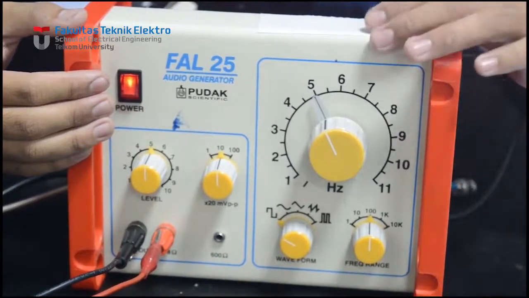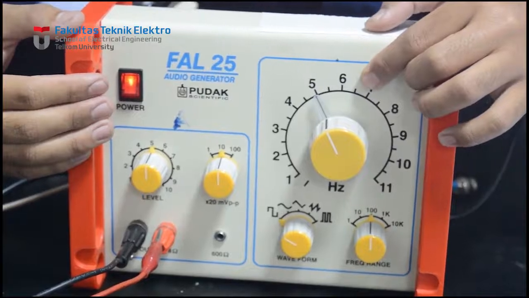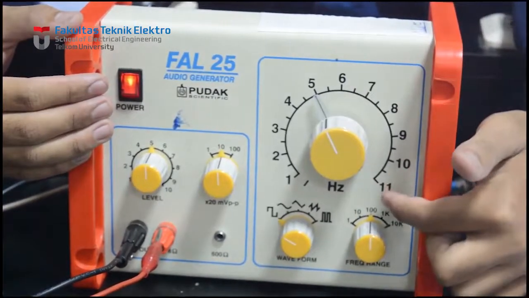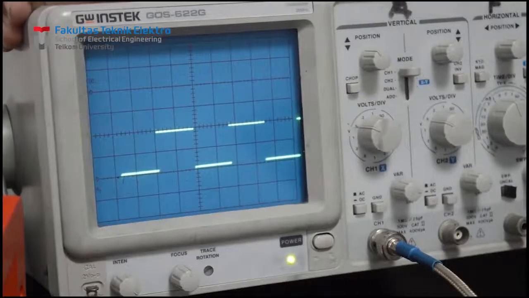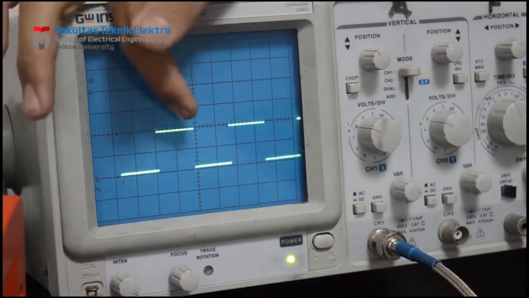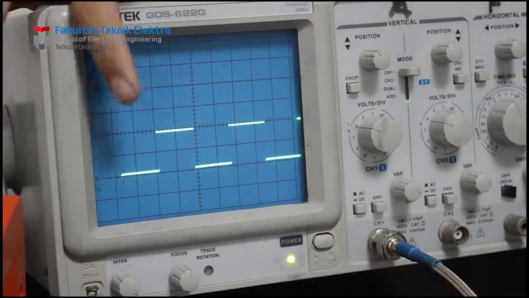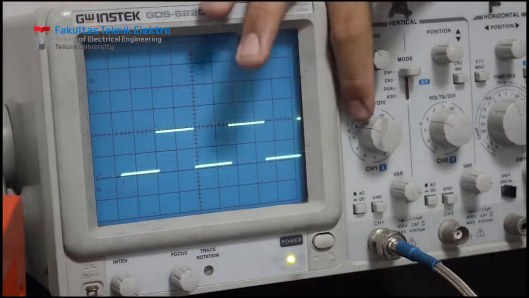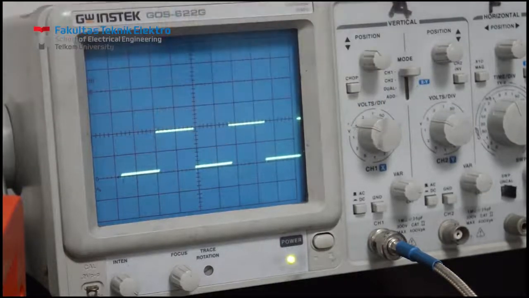Now we count the frequency. 5 multiplied by 100 is 500 Hz. Now we compare the data on the oscillator and the oscilloscope. Is it the same or not? We count the amplitude from up to down: 1, 2, 2 squares. 2 squares multiplied by 0.5 volt. The result is 1 Vpp.